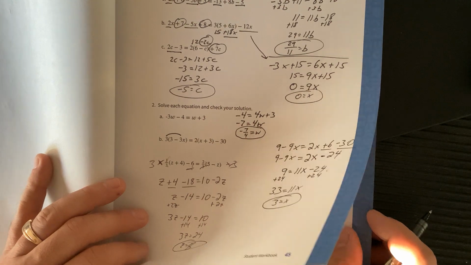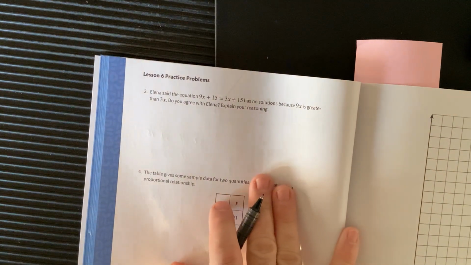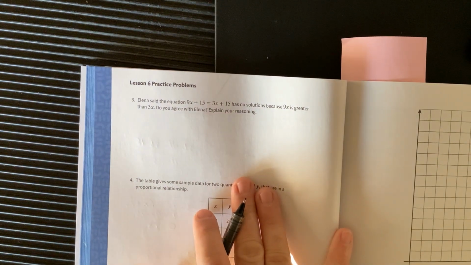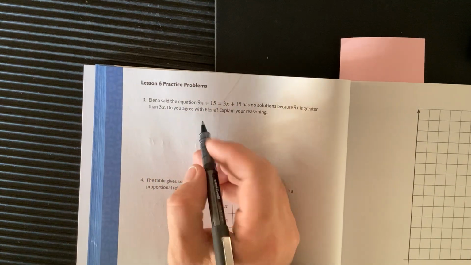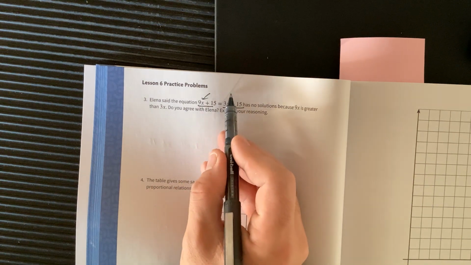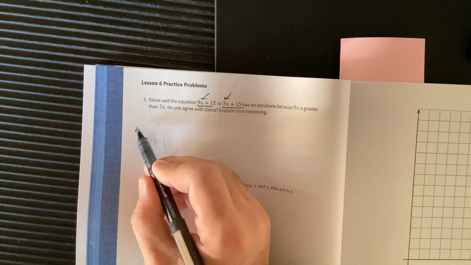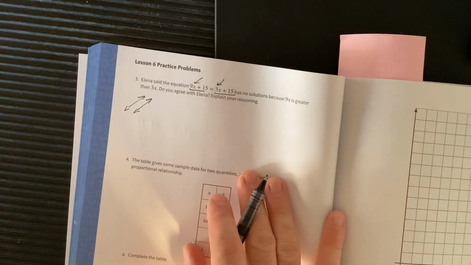All right, turn to the page then. Question 3. Elena says the equation 9x plus 15 equals 3x plus 15 has no solution because 9x is greater than 3x. Do you agree? So we are going to have two different equations with two different slopes. Elena is saying that they will never cross. She's saying that they are parallel. Do you agree with that?